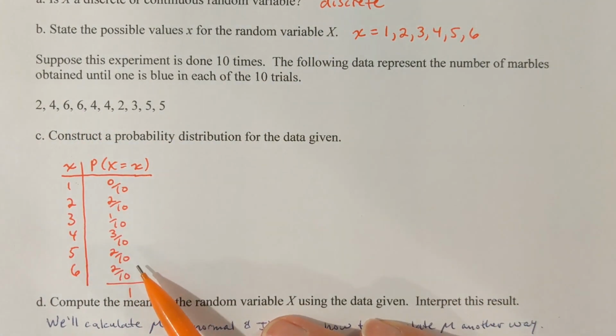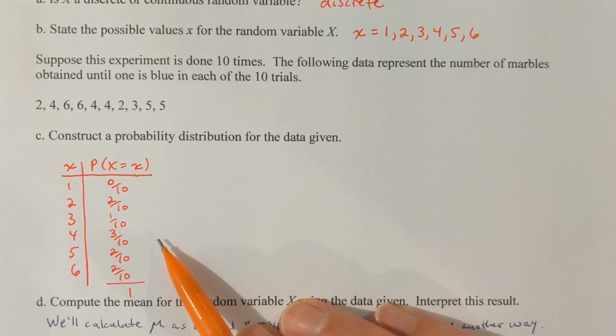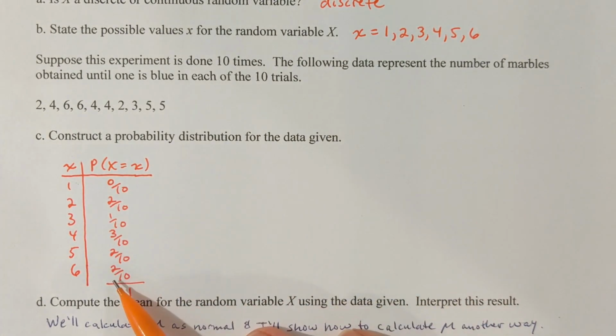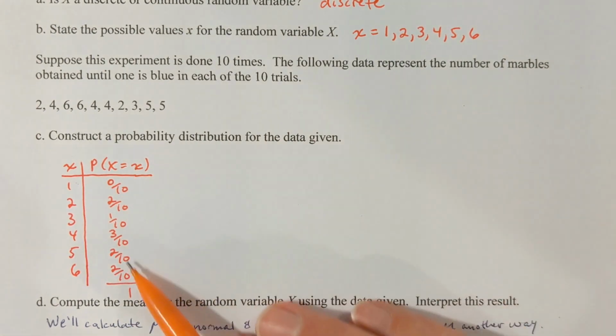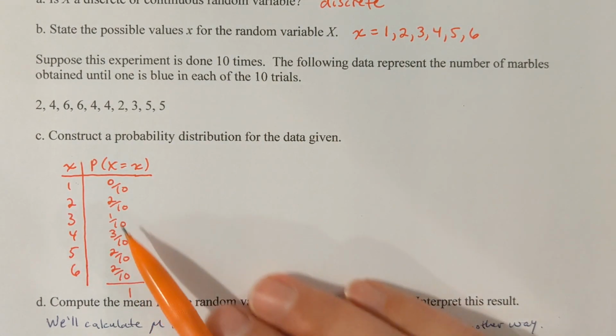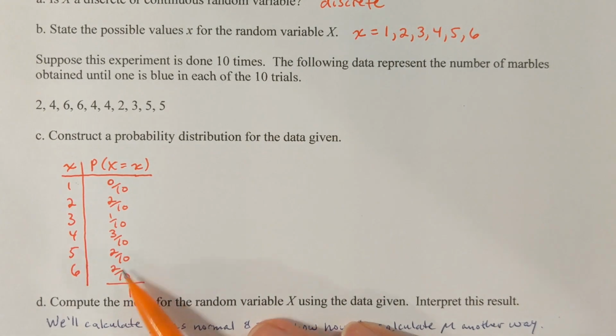So here's my probability distribution. Again, the probability rules are satisfied, right? Each probability is between 0 and 1, and when you add up the probability column, you should get 1. I've got my common denominator of 10. If you add the numerators, you would also get 10. 10 over 10 is 1.